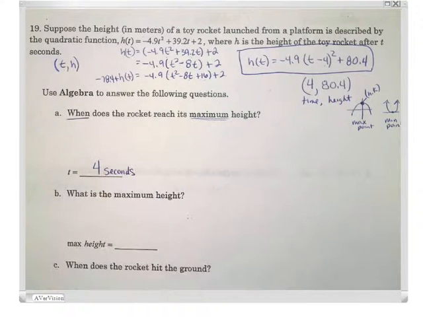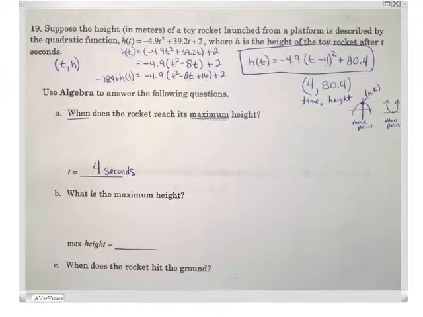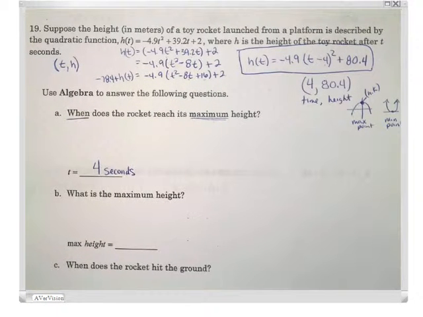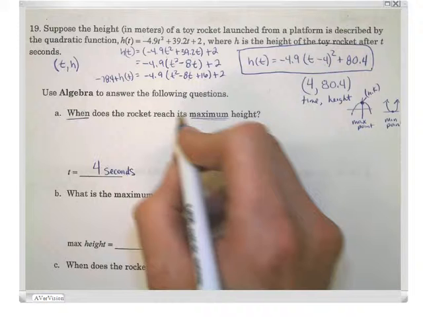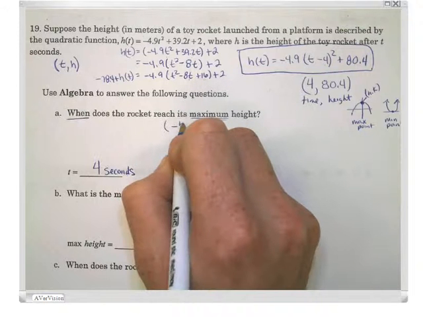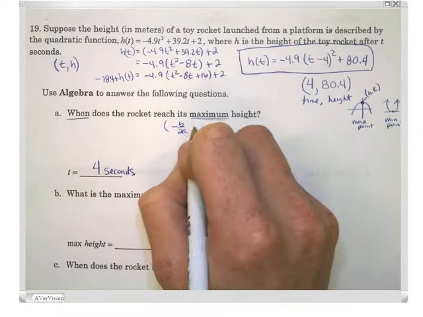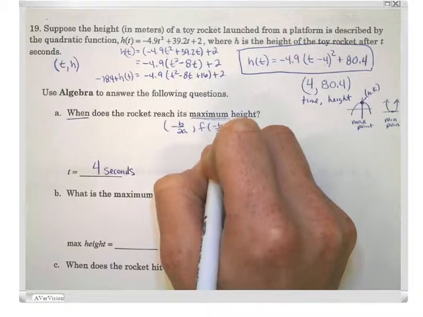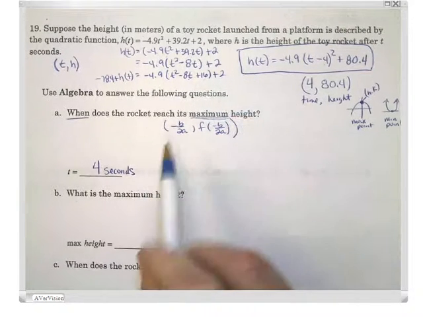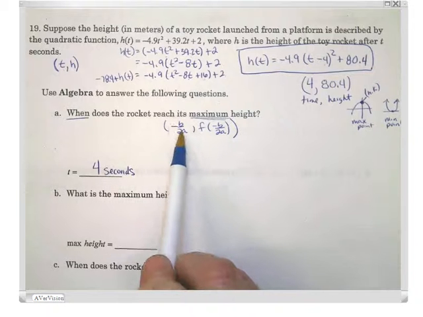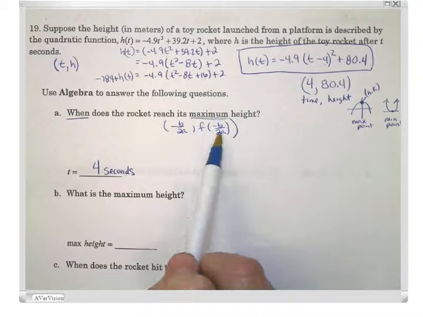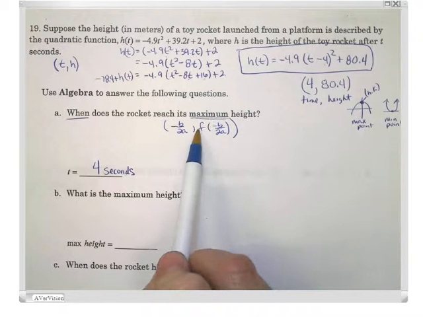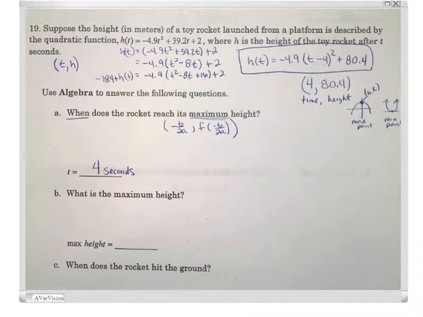Now, if you didn't put the equation in vertex form, you would need to get that in a different way. You can do that by using the equation opposite of b over 2a, and then comma, f of opposite of b over 2a, which is just the notation for opposite of b over 2a being your x-coordinate of your vertex, and then substituting in the x-coordinate of your vertex into your function. In this case, it's the h of t function.